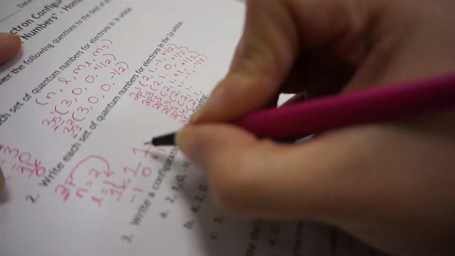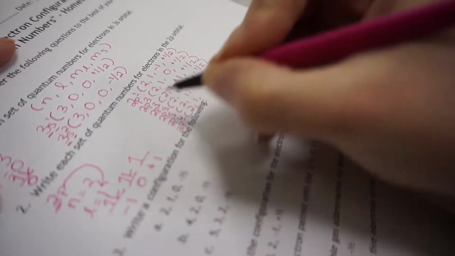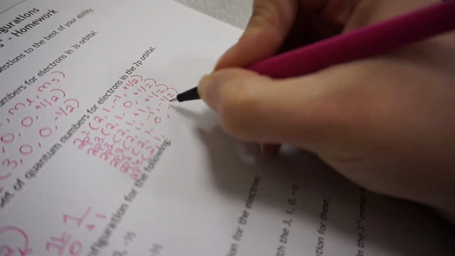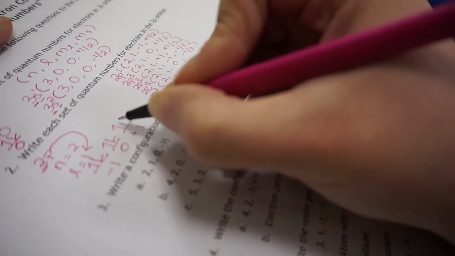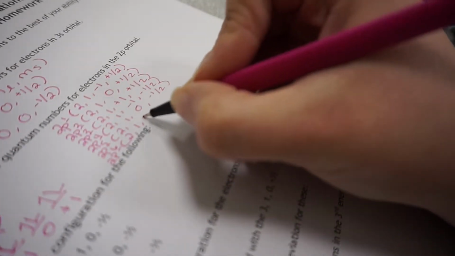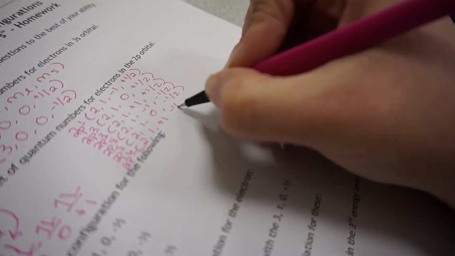The fifth electron, 1, 2, 3, 4, 5, is in the 0 sublevel and pointed down, so we write 0 and negative 1/2. And the sixth one is in the plus 1 sublevel, pointed down, so it's plus 1 and negative 1/2.